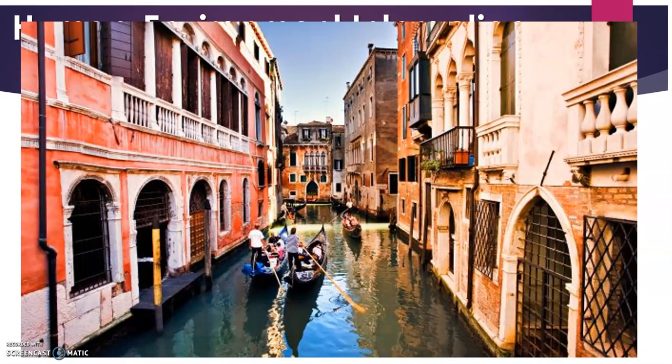Here is a picture of Venice, Italy. As you guys can see, they are traveling by boat.